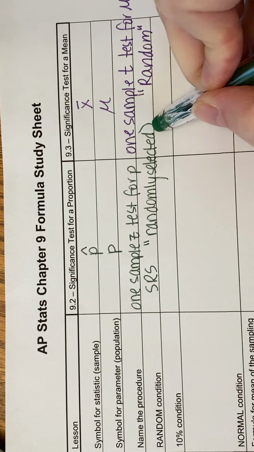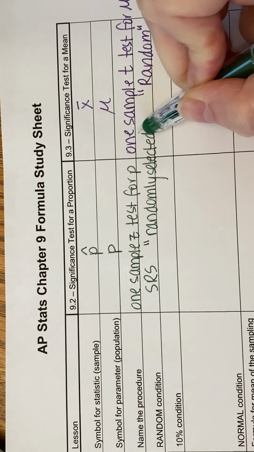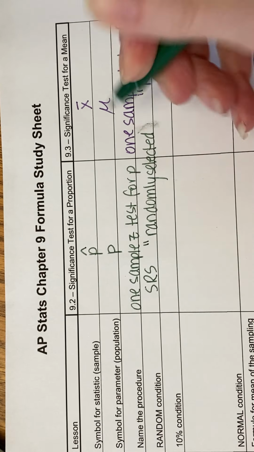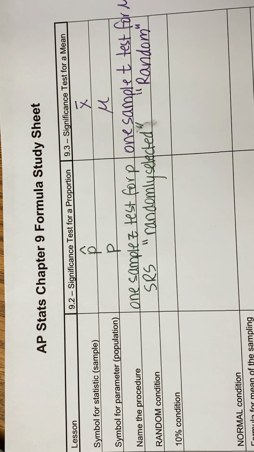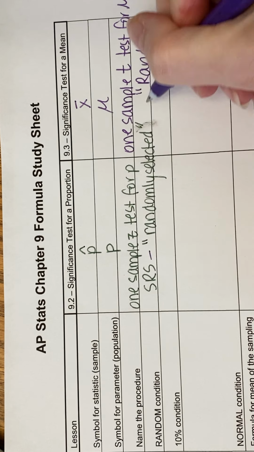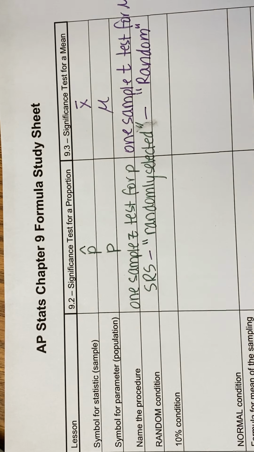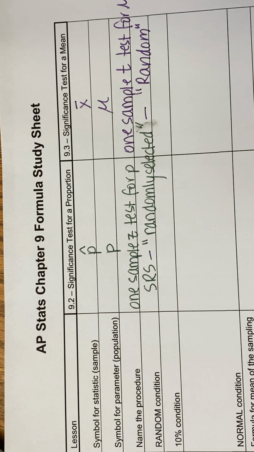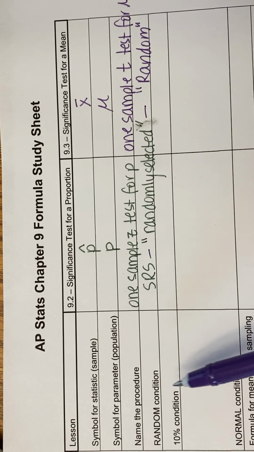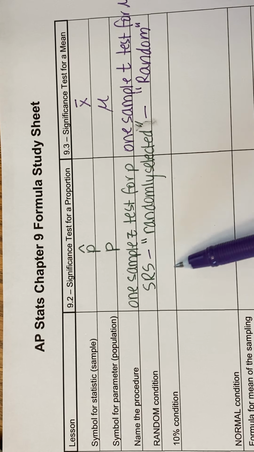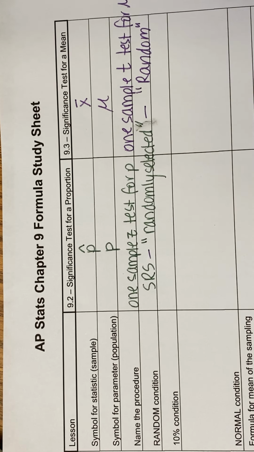This is the wording for both types of tests. Then you know the random condition has been met. When you're checking the random condition, just be sure you say the random condition has been met because it was stated in the problem or something along those lines.